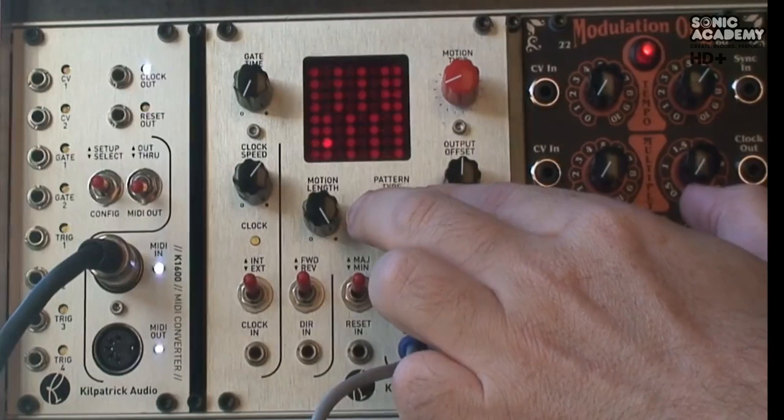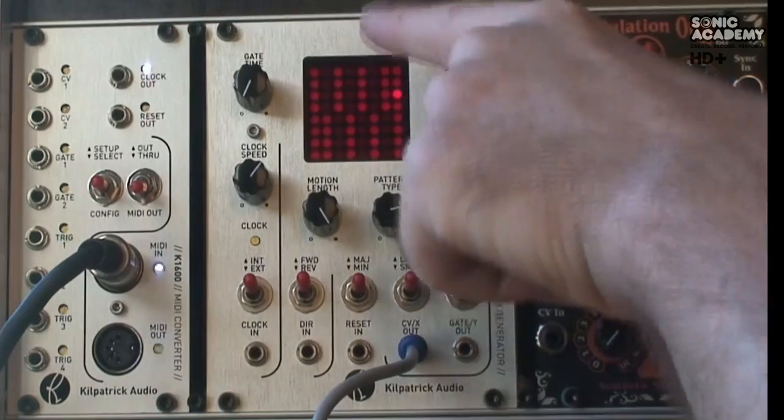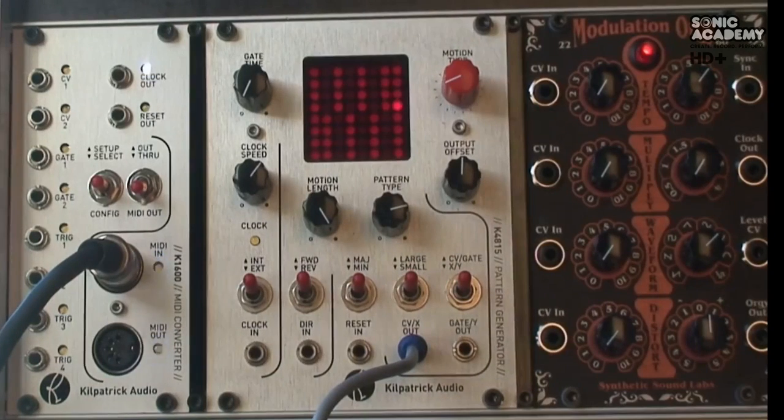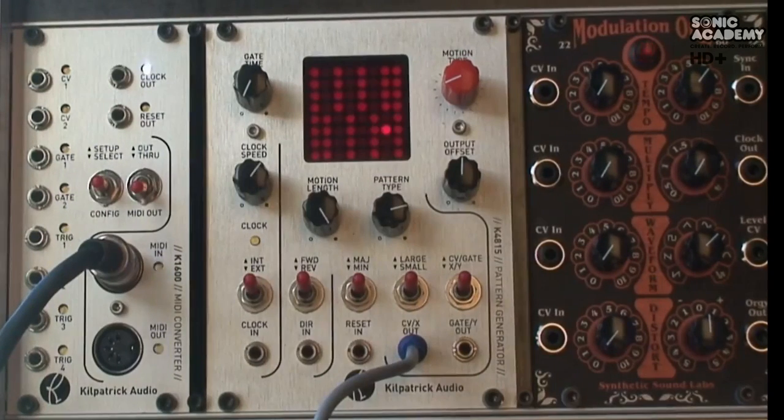And one of the great things about this pattern generator is that there's a software editor, so you can generate your own patterns and scales and update the flash memory just by sending a short MIDI file. So that's very handy.